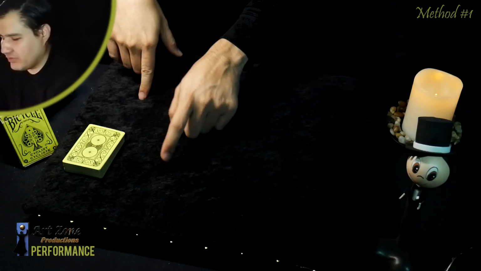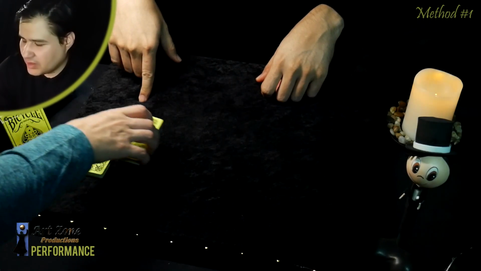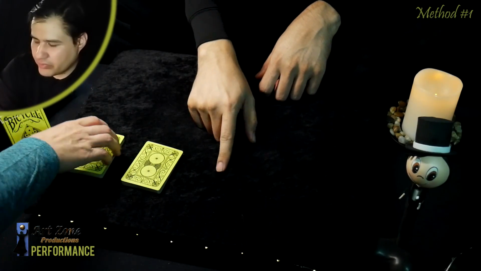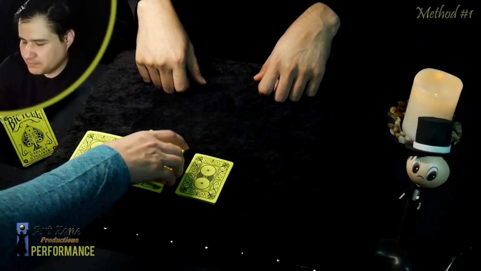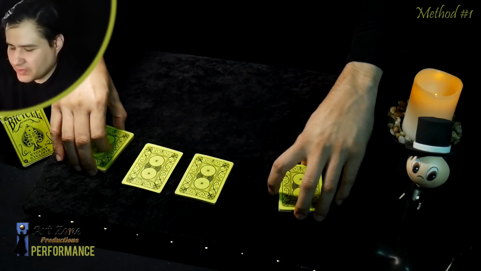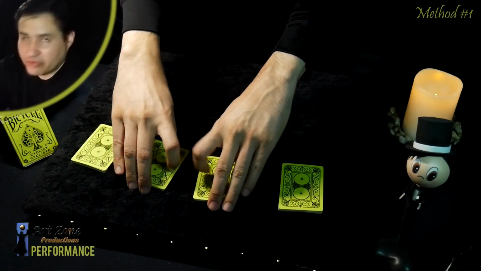Can you please cut over half and put it right here next to it? And from this packet, cut the half and put it over here as well. And the same from this packet. Okay. So as you can see, I think this is pretty fair.